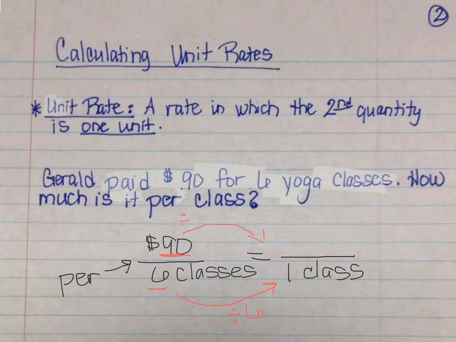So we'll do divided by 6. 90 divided by 6 is $15. So it's $15 per, remember this means per, class. We're going to do some more in a little bit, but that's how to calculate a unit rate.